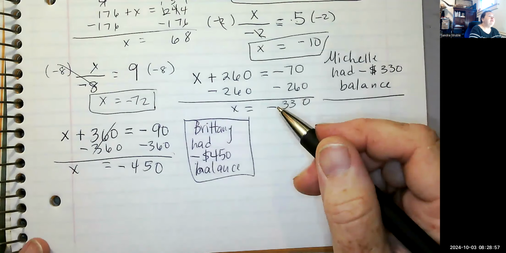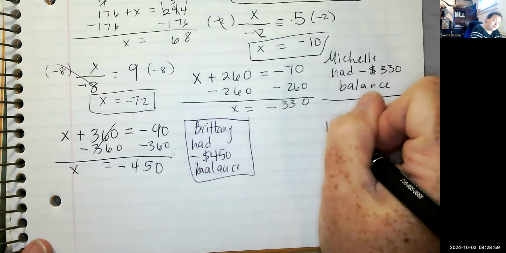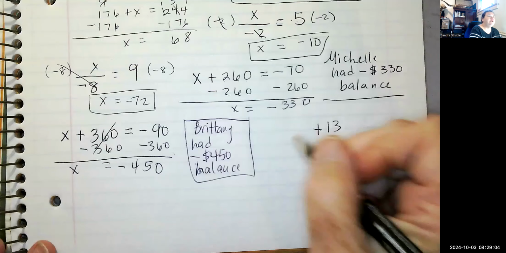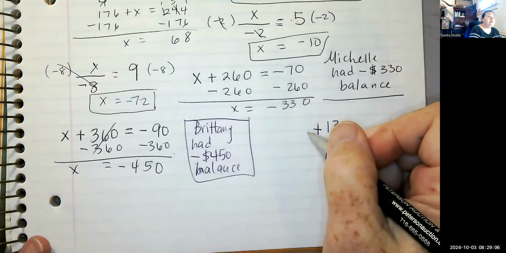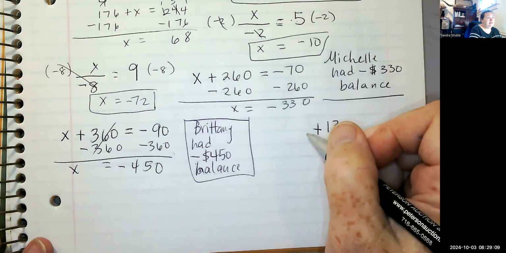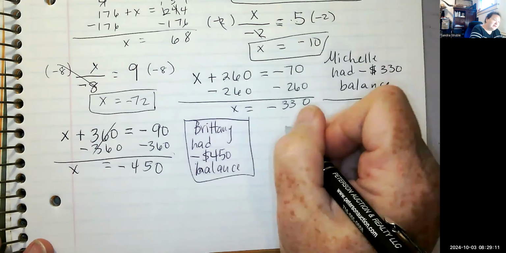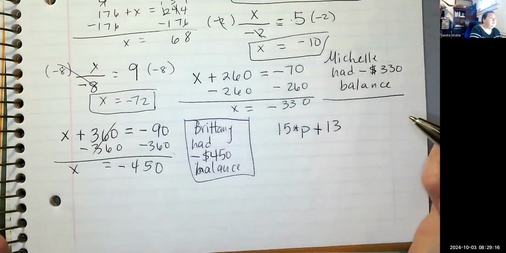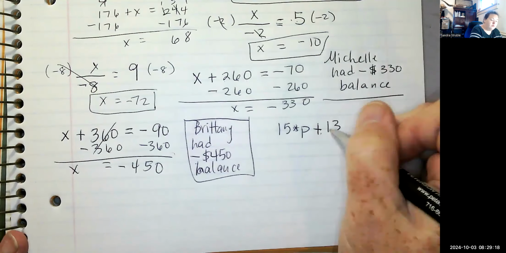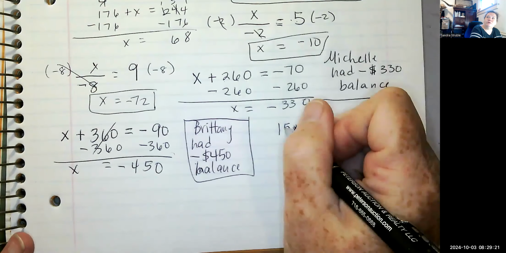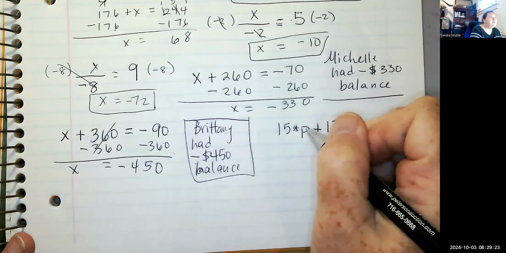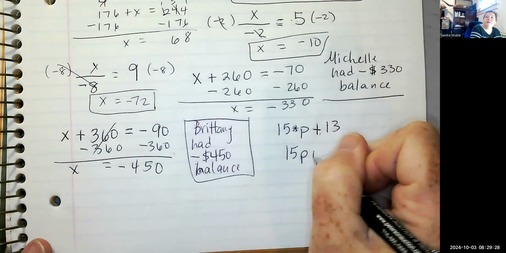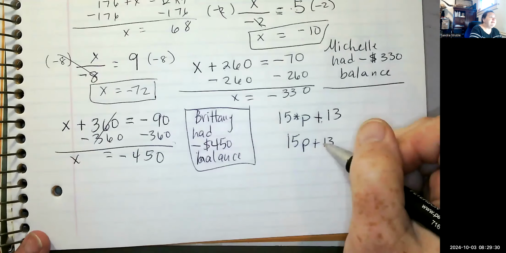Okay, 13 more than. That means 13 is going to be on this side with a plus in front of it. And what we're going to have after that goes in front of that. 13 more than 15 times the number P. Down here, 15 times P. 13 more than. More is the plus. Than means everything else goes in front. 15 times P. So I'm just going to clean this up. It's 15P plus 13.